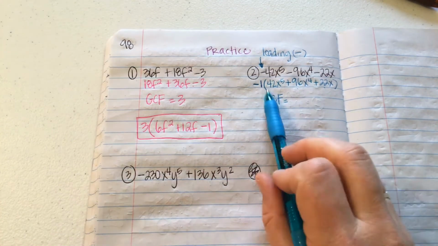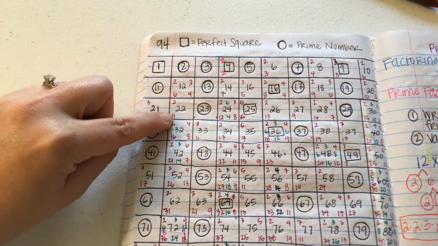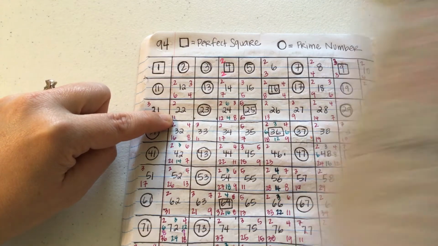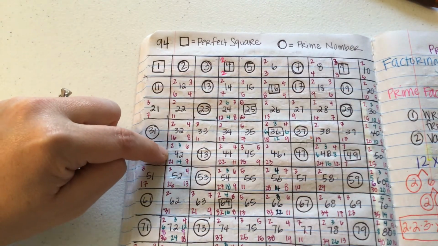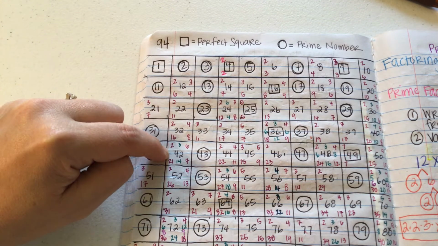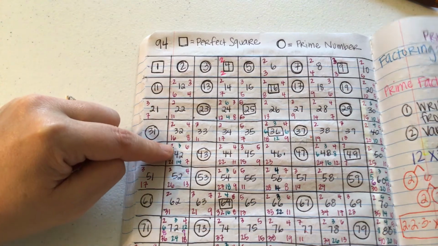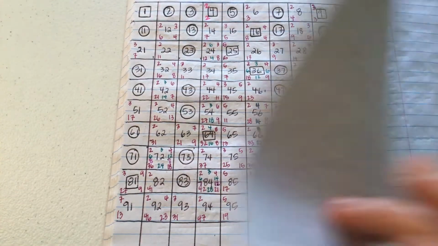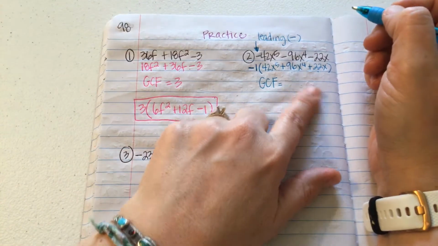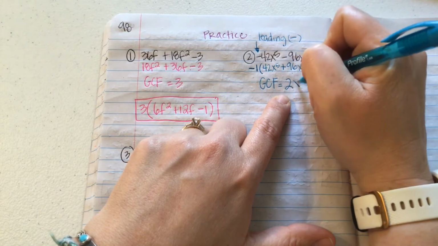And now I'm going to look. I'm going to start with the smallest value. What can 22 be divided by? Well, the biggest number it can be divided by is 11. So 22, then let's go to 42. Can 42 be divided by 11? No, it can't. So go back to 22. Oh, 22 can be divided by 2. Can 42 be divided by 2? Yes. And 96, can 96 be divided by 2? Yes. So the greatest common factor for the coefficient is 2, and they all share at least 1x.